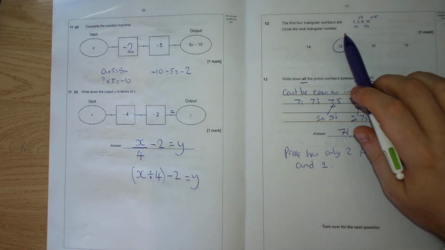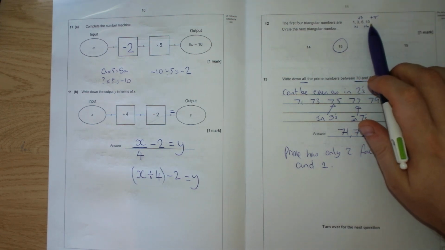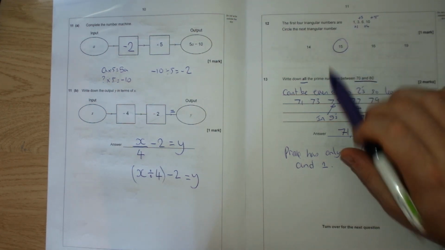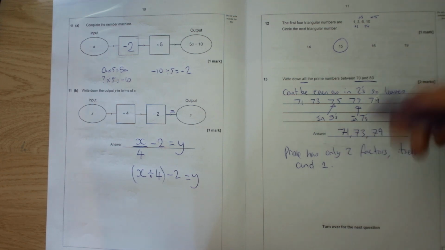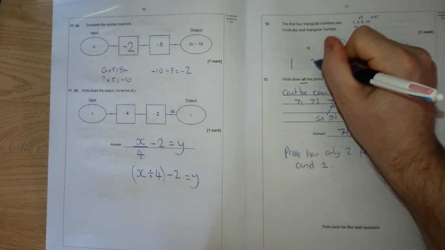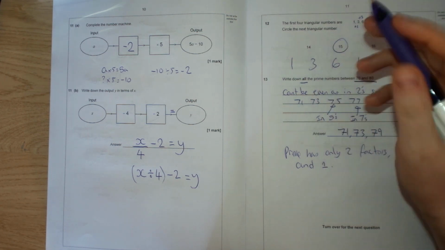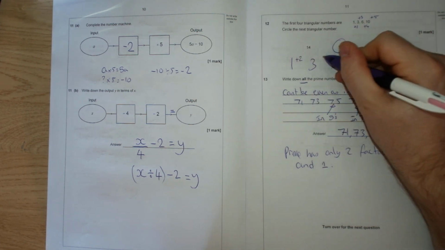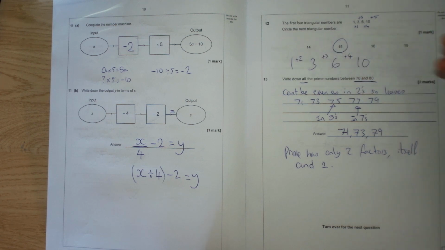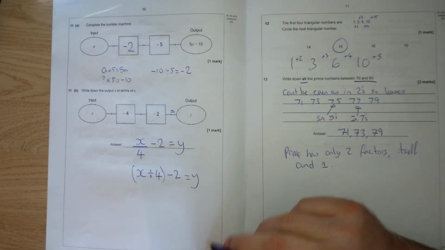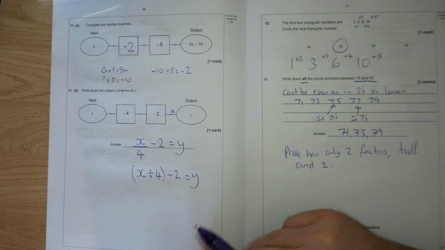The first 4 triangle numbers are 1, 3, 6, 10. Circle the next triangle number. You can either know them or you can just look at the pattern. So we've got 1, then 3, then 6, then 10. Look at what you're adding on each time. That's adding on 2, that's adding on 3, that's adding on 4. So my next one must be adding on 5, which gives me 15.